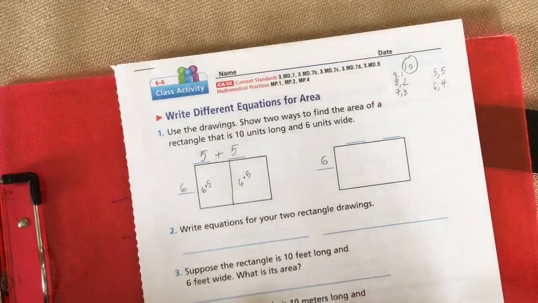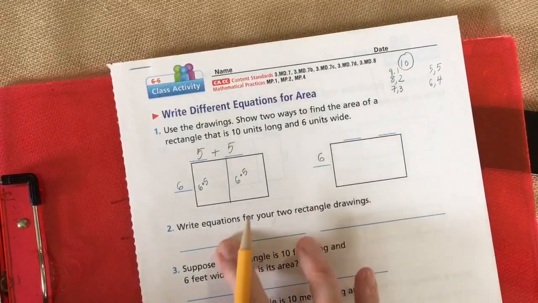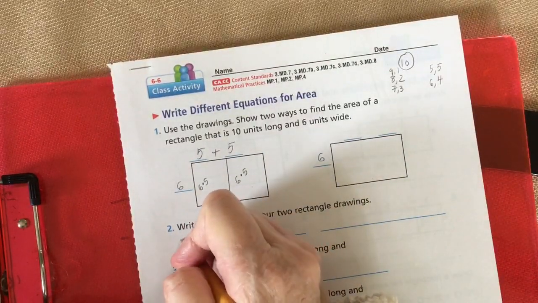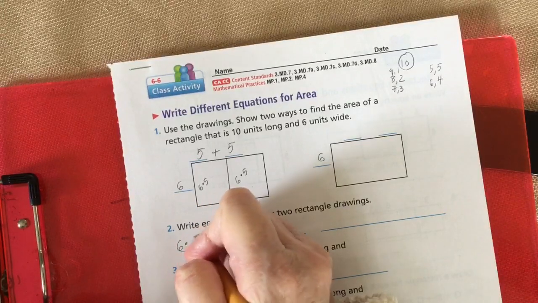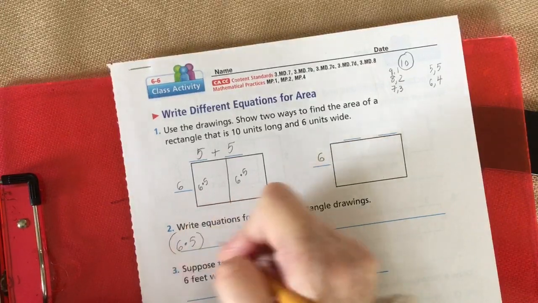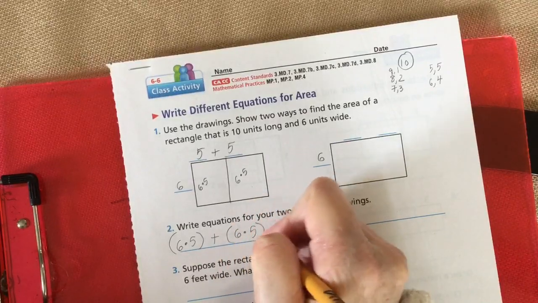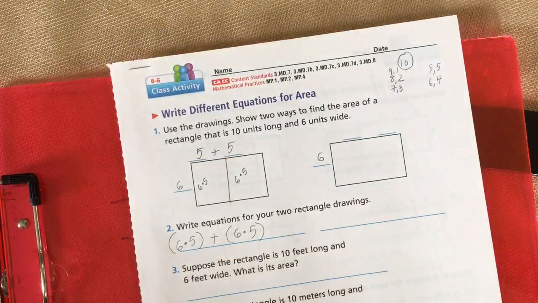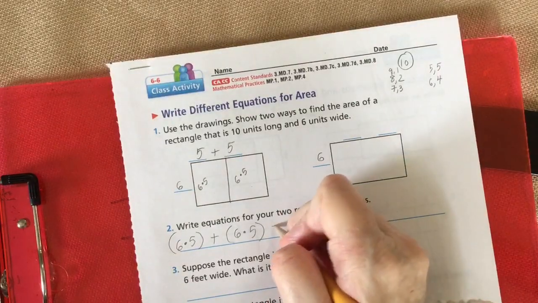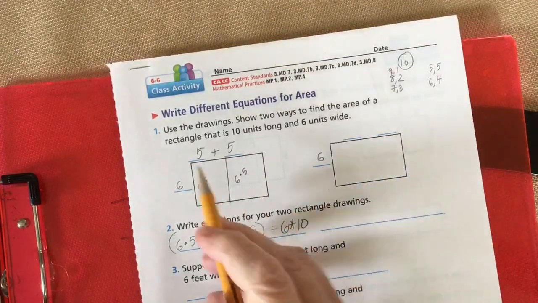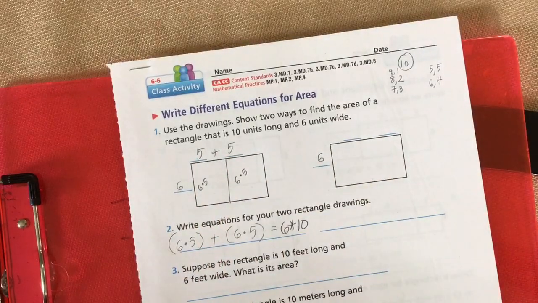They didn't actually ask us to find the area though, they just said to write some equations. So if I were going to do this, I would say that I did 6 groups of 5 plus another 6 groups of 5, okay? And that altogether equals 6 groups of 10, because this is 10, okay?